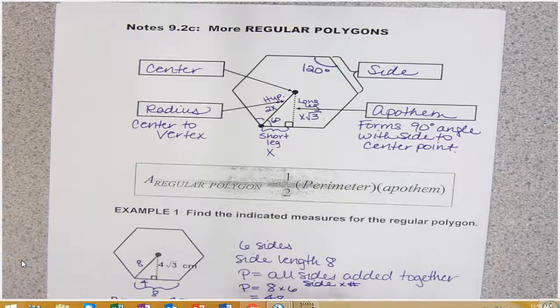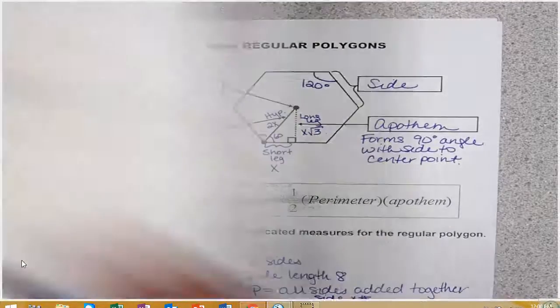Okay, you guys, here we go. We're going to do area and perimeter of regular polygons. So we talked about this is what it looks like. Here's what your notes look like.